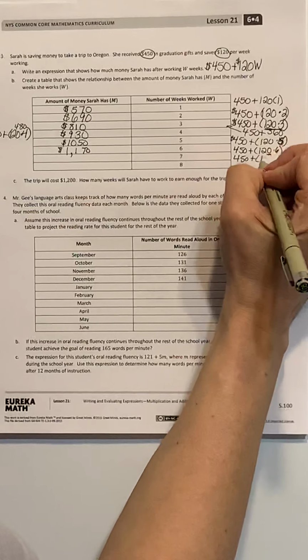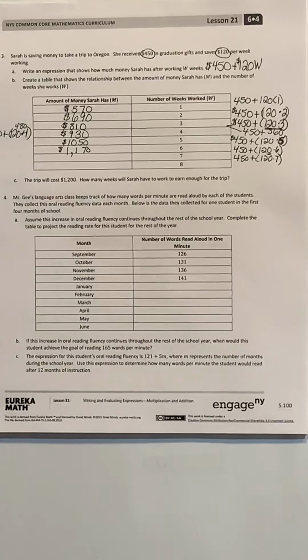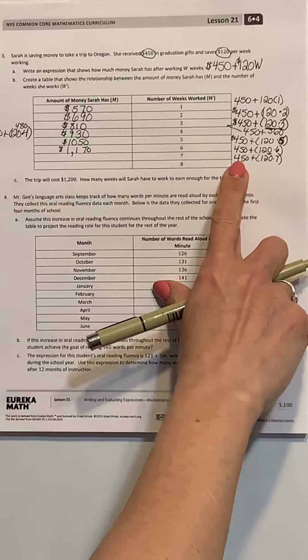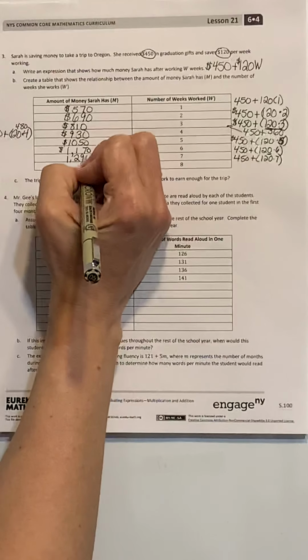450 plus 120 times 7. 120 times 7 would give me 840. 840 plus 450 would give me 1,290.